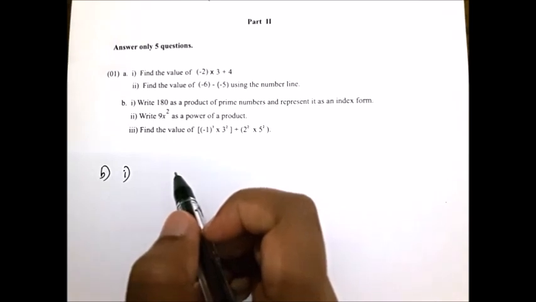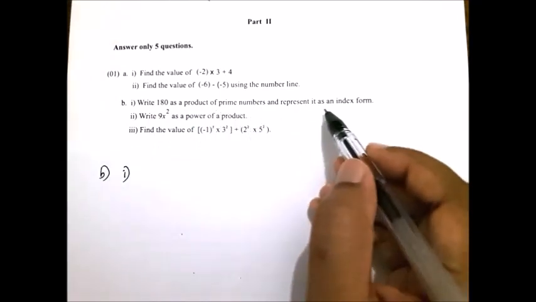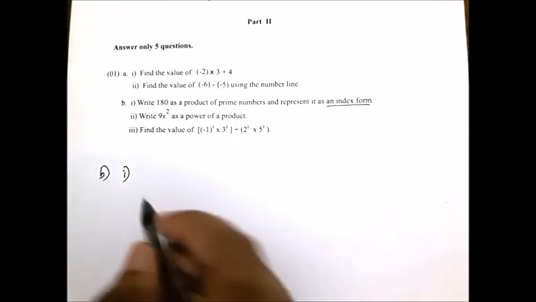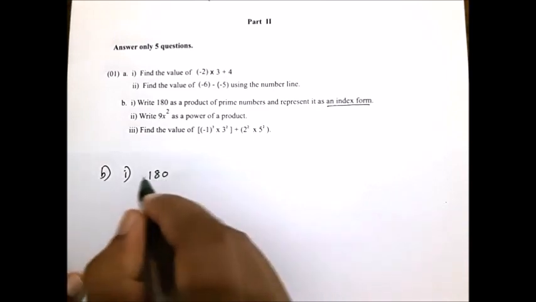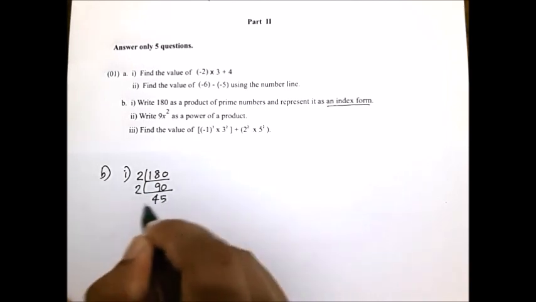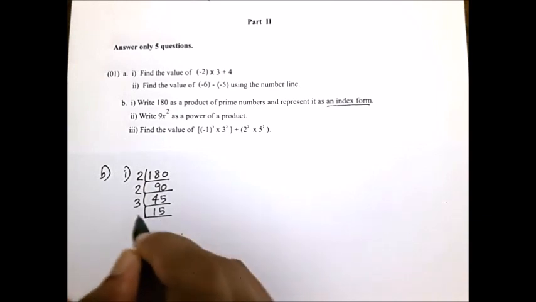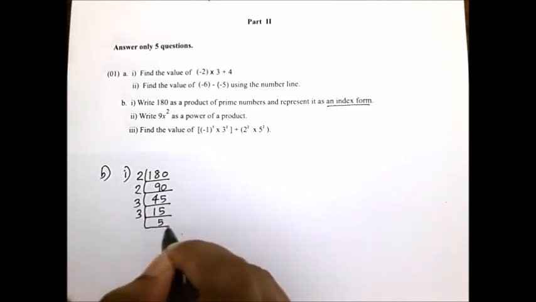Now look at part B, first one. Write 180 as a product of prime numbers and represent in index form. First divide 180 by prime numbers. 180 divided by 2, 90, divide by 2, 45, divide by 3, 15, divide by 3, 5, divide by 5, 1.